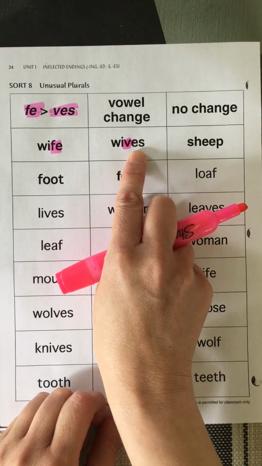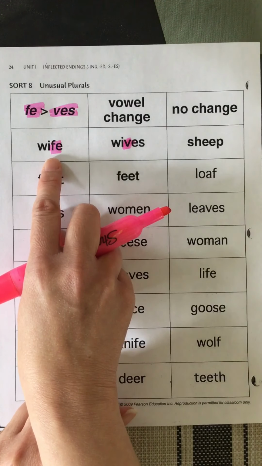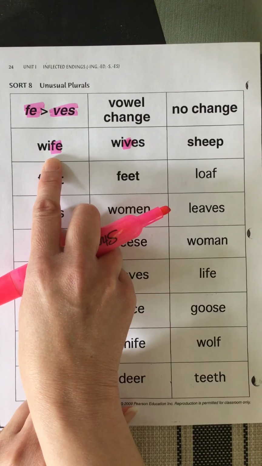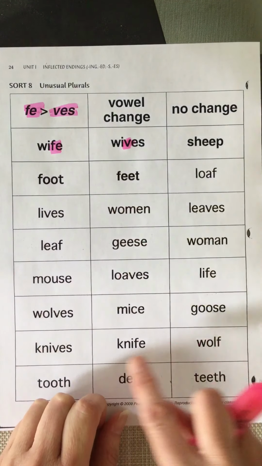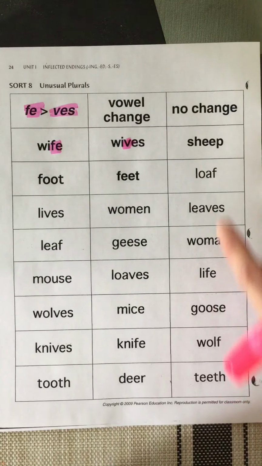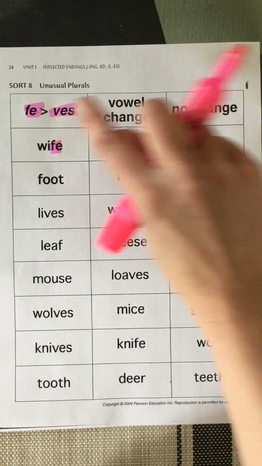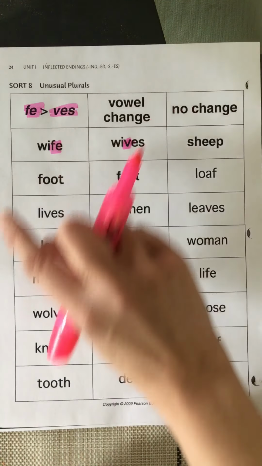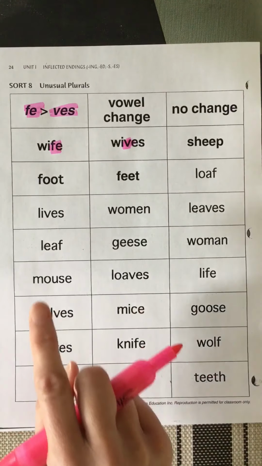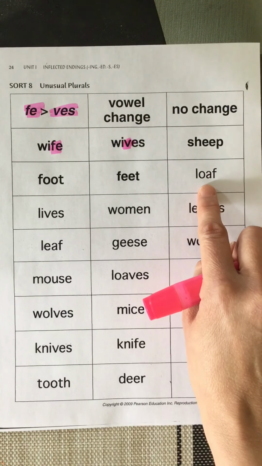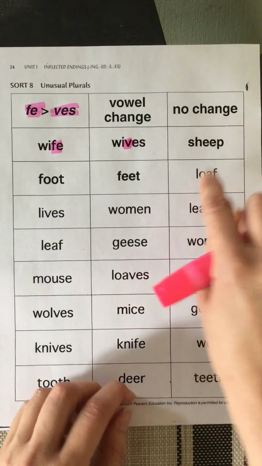you add ES. Now there's going to be some words that have a F or an F sound at the end of a word, but it doesn't end in FE. Can you find a base word or a root word on here that ends in a F sound and F is the last letter? Well, here's one. Loaf, as in a loaf of bread.